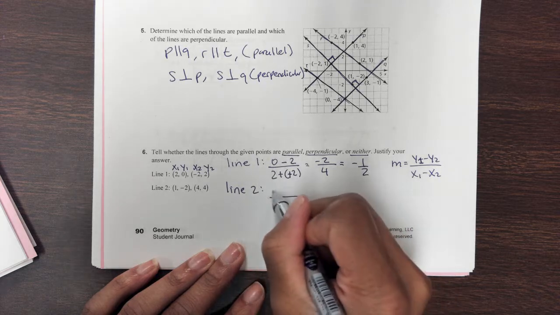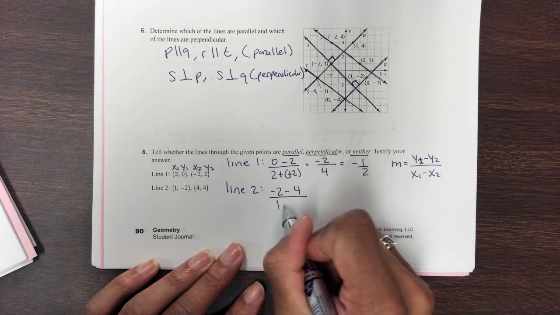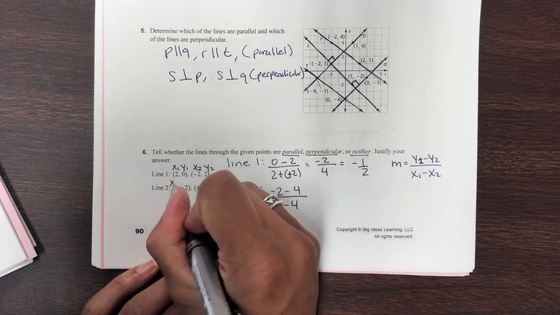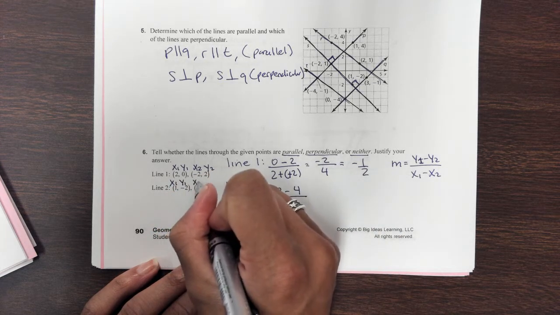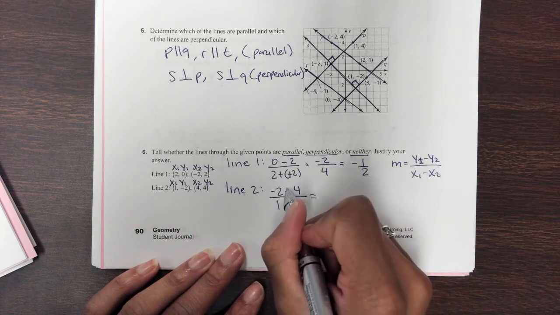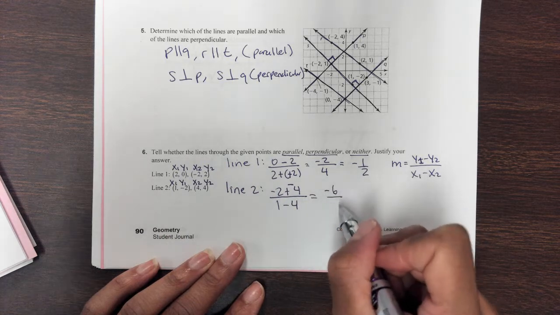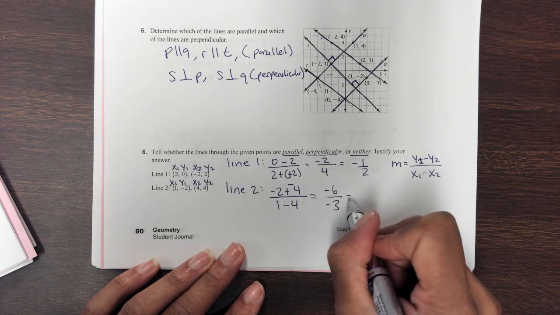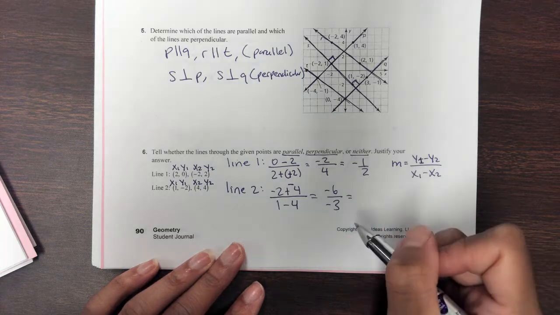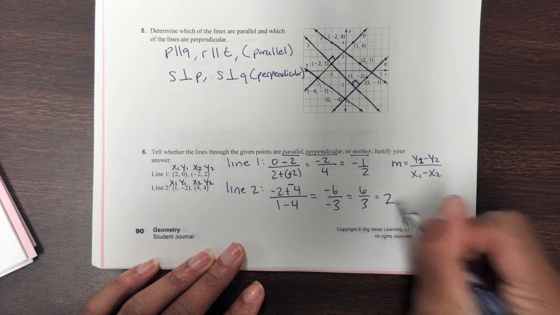So I have negative 2 minus 4 on top, and I have 1 minus 4 on the bottom, if I were to label these correctly. Okay, and so remember our sign changes. So I have a negative 6 all over a negative 3, and the sign has changed to a positive, and I can reduce this to 6 over 3, and 6 over 3 is 2.